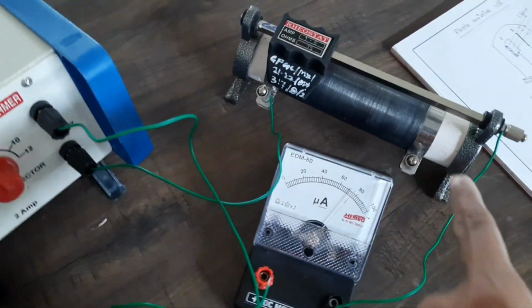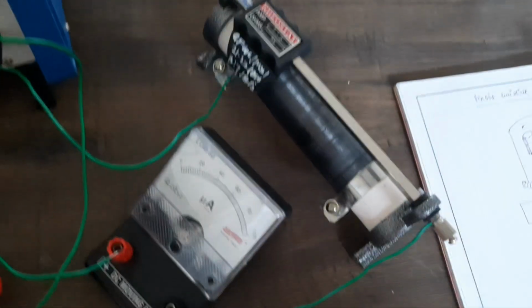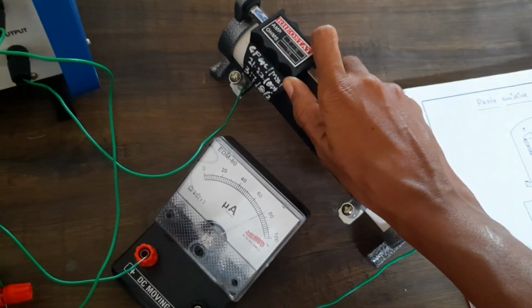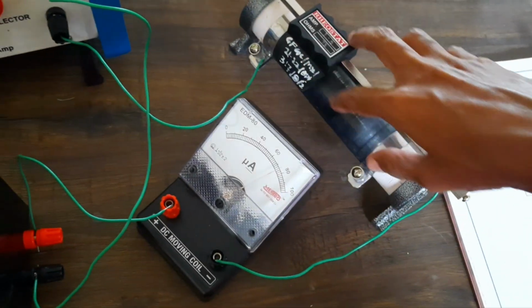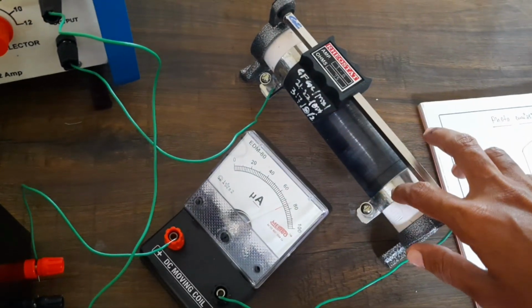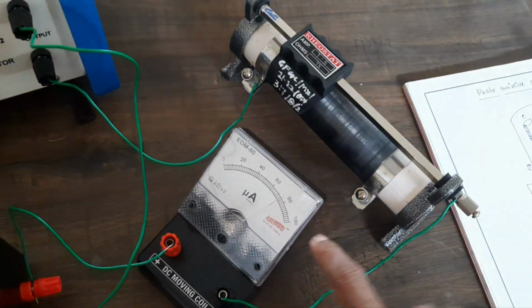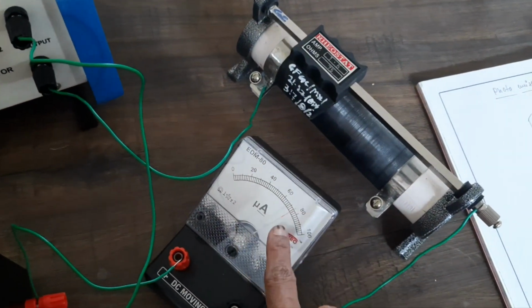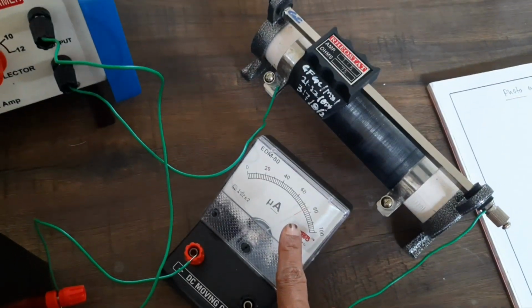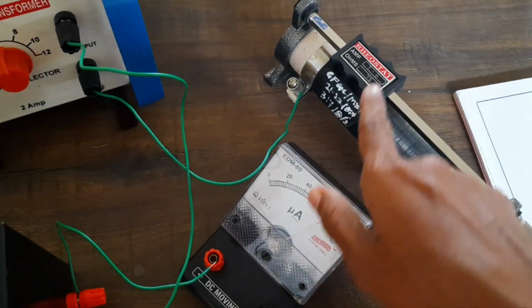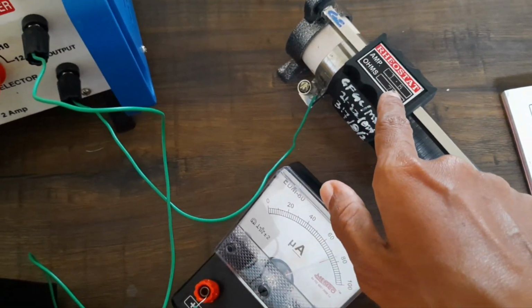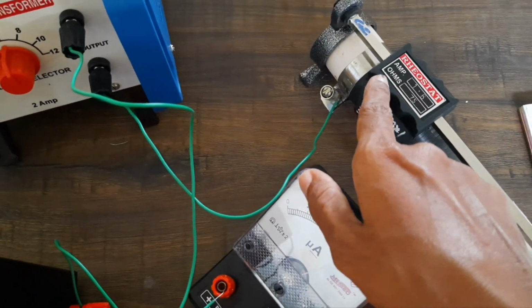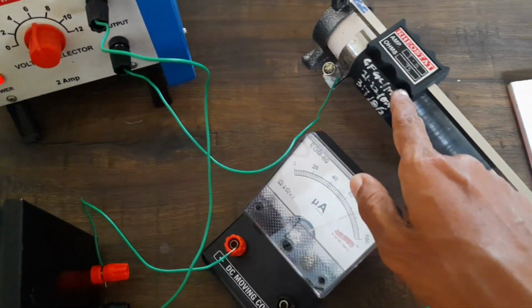If you vary the rheostat, the current in the ammeter also varies. As the resistance you apply changes, we observe the current deflection. The rheostat range is given as 1.6 ampere and 75 ohm of resistance.